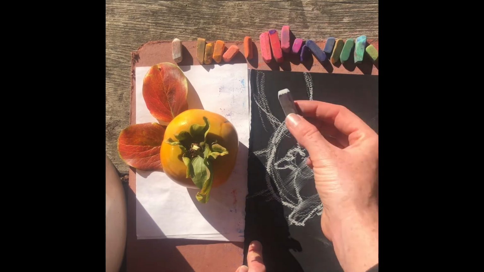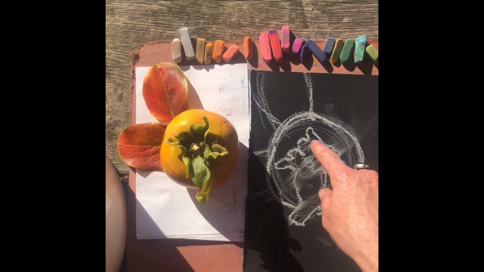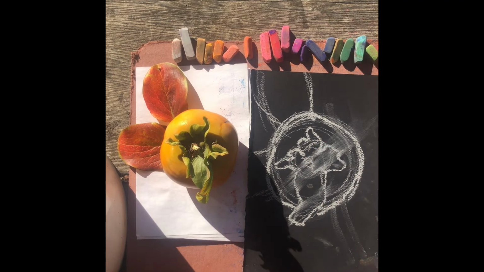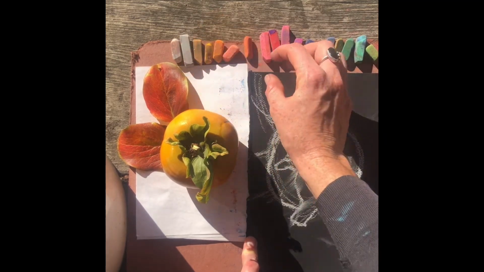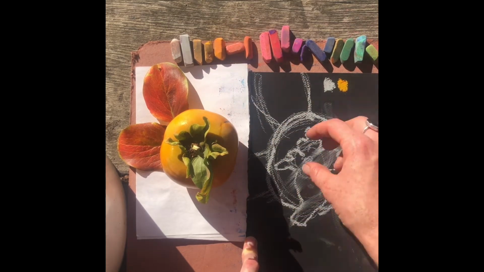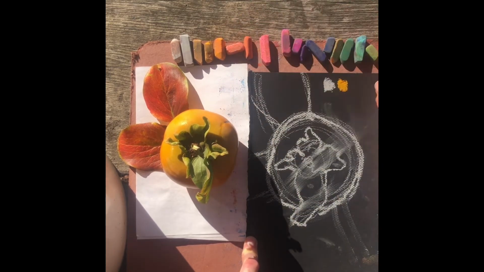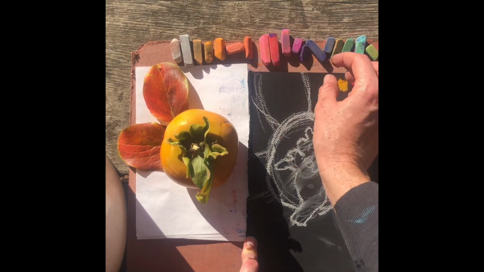Okay, so once I have a general idea of where my object is, where the most important shapes are, I can start thinking about the general values. So again, values are lights and darks. So this was a very light value I was using. The orange of the persimmon might also be a light value or a medium light. A red that I might use for the leaves is more of a medium.